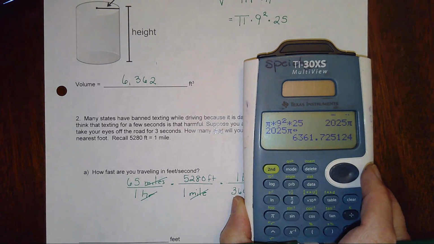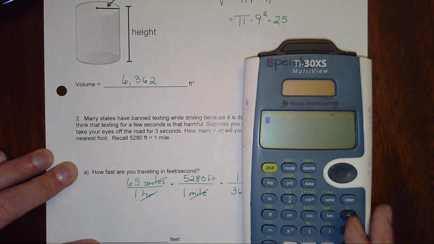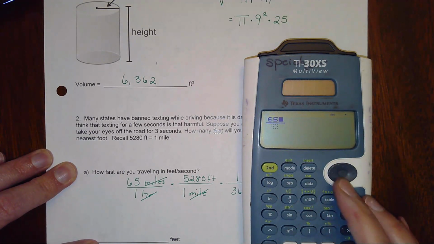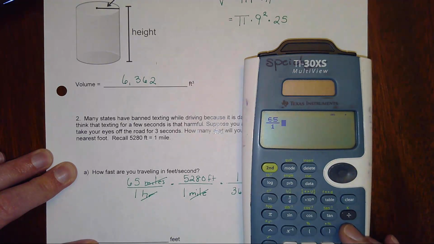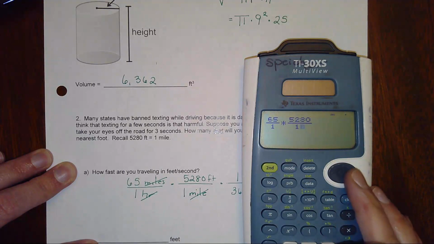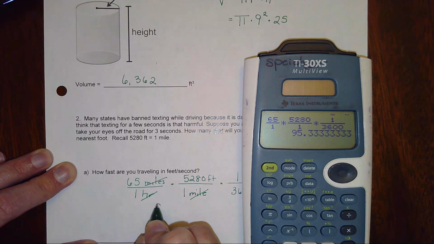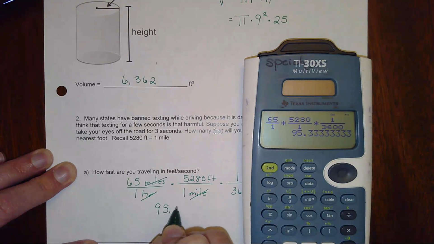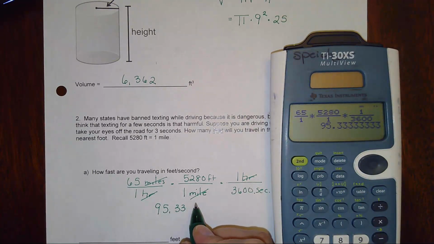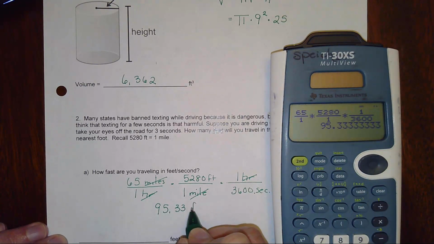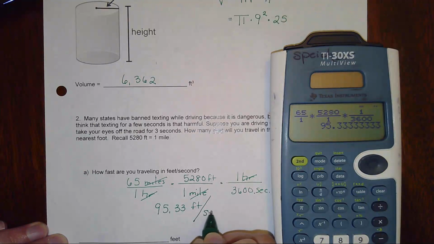So let's go ahead and plug this into our calculator. We have 65 miles over 1 times 5280 over 1 times 1 over 3,600. So it looks like we're traveling 95.33, round it to the nearest hundredth, feet per second.